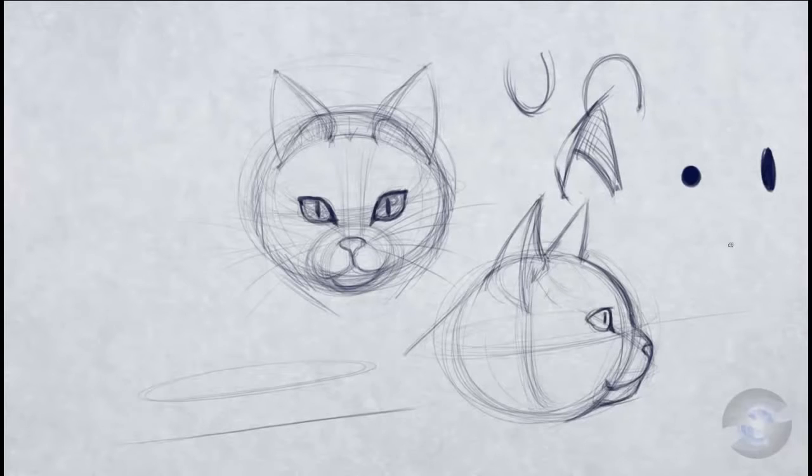And cats generally have sort of round features. I like to think of cats as being made up of circles and triangles. Things tend to get either pointy, like with the eyes, you get points, or they're quite round.